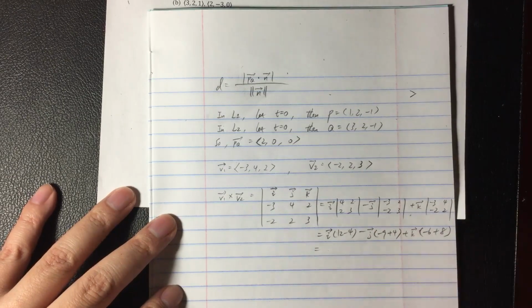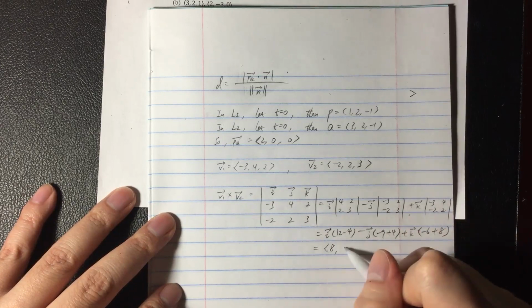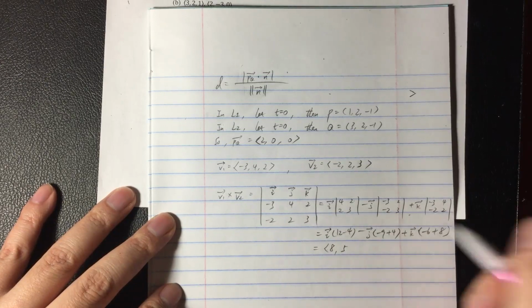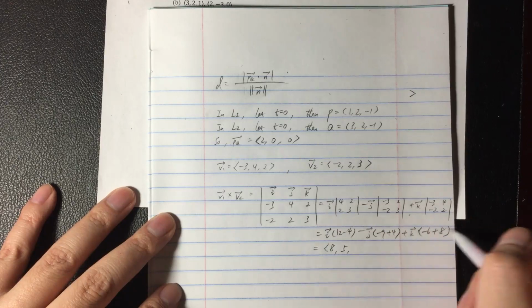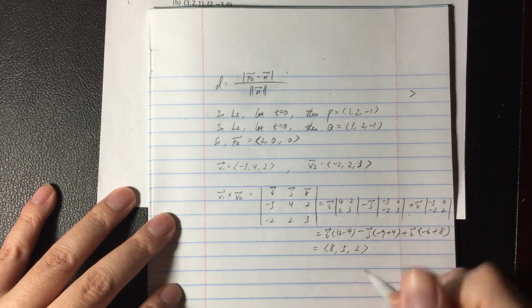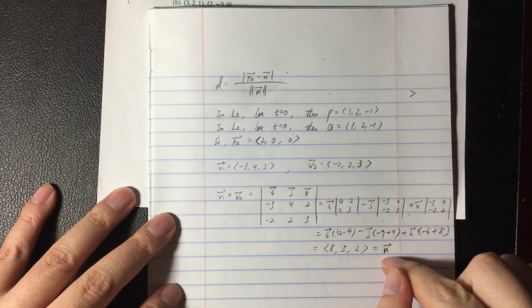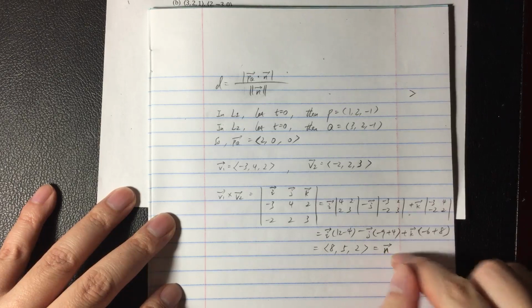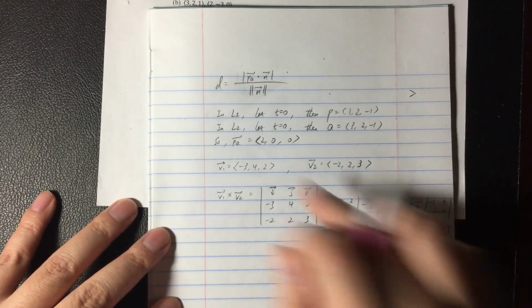Then in vector form, I have 8, 5, and 2. Sorry, that's the vector that's perpendicular. That's a vector that's perpendicular to both line 1 and line 2. That's the vector n. Then use the distance formula.